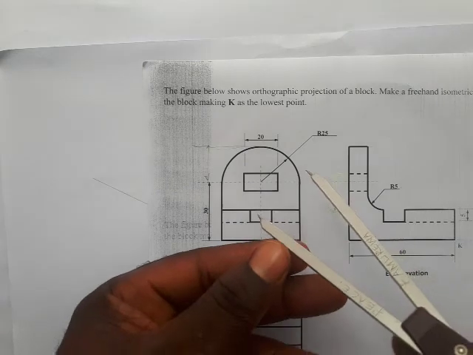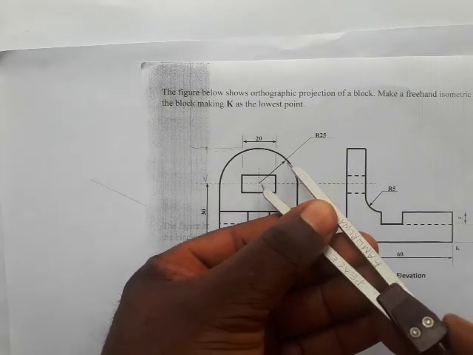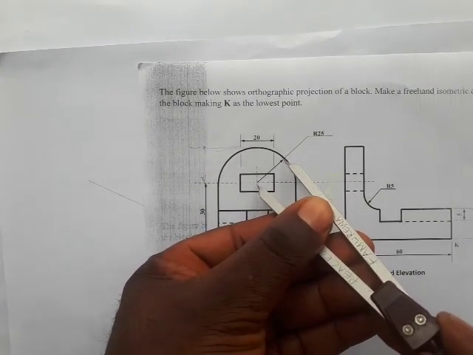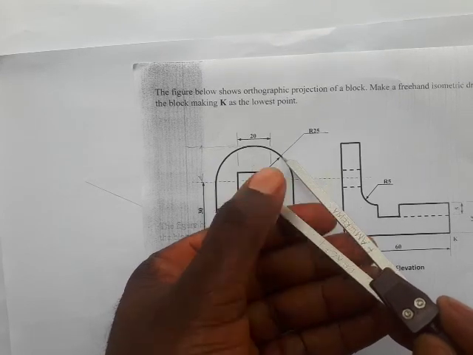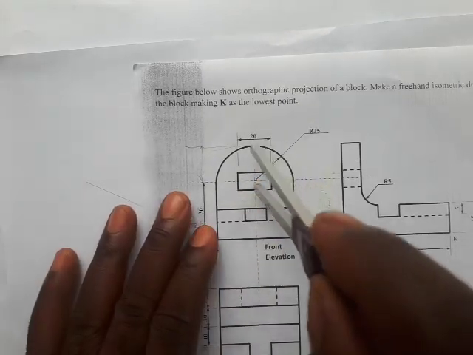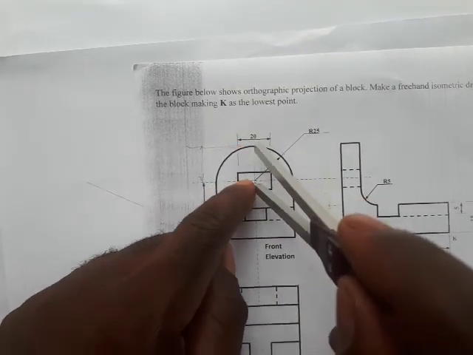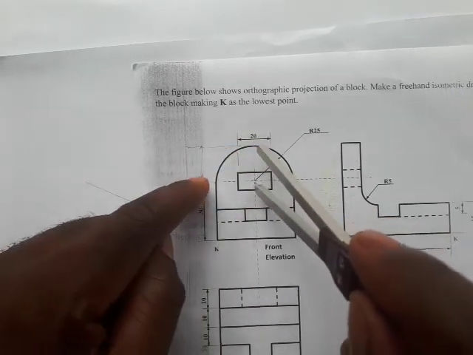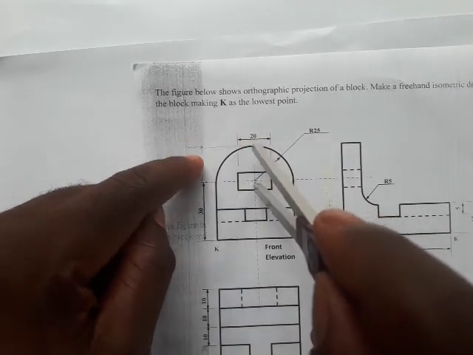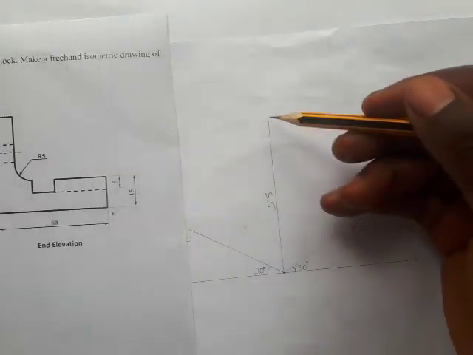If you draw a circle from the center with radius 25 to this very top here, you can see it's also 25. So 30 plus 25 is 55. So the total height of the object will be 55.